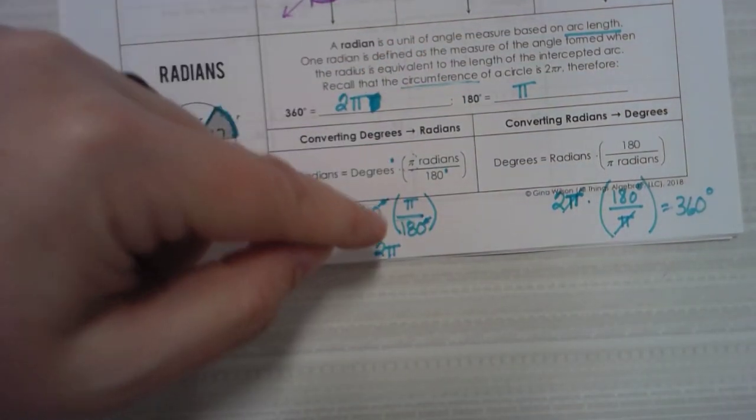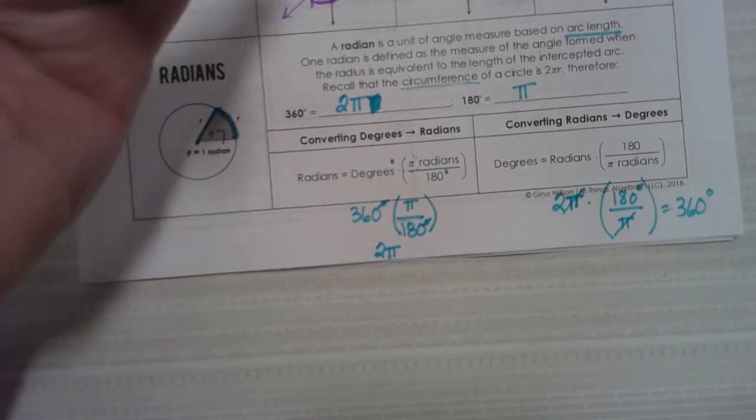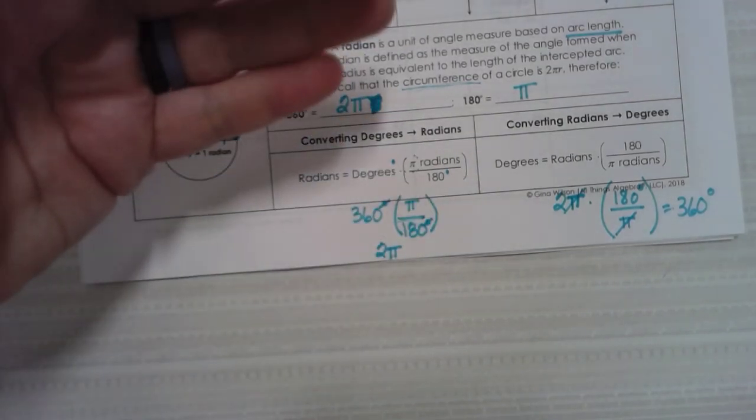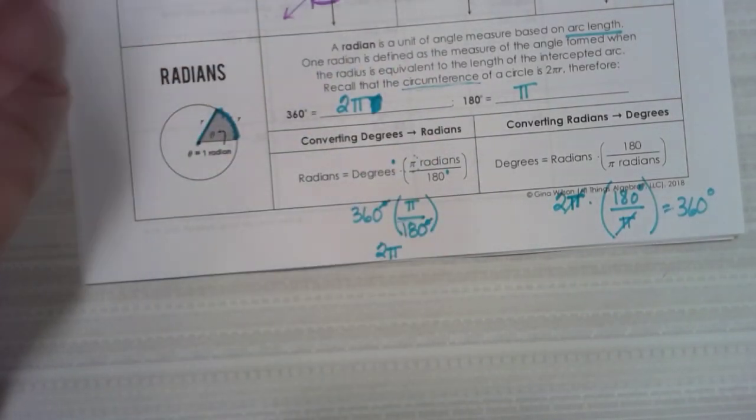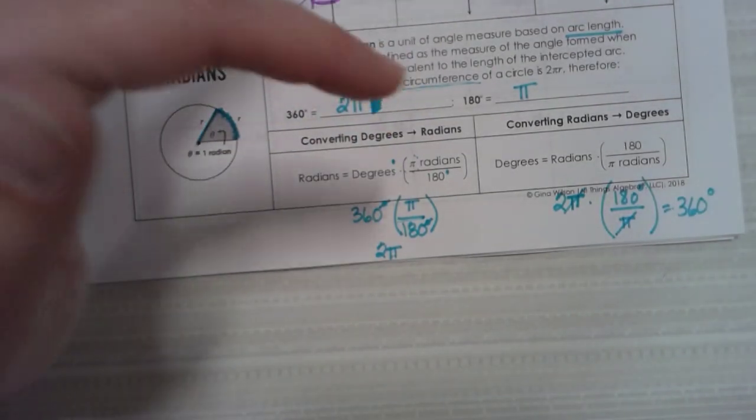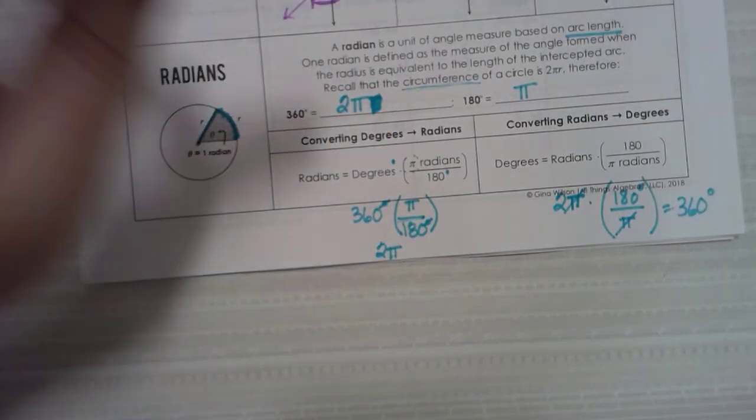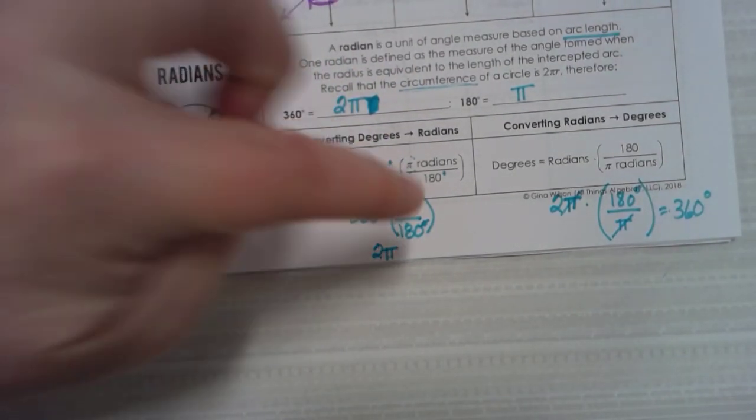Okay? So it's not so much that you're memorizing the formula. You need to memorize it's pi with 180, right? It's either pi over 180 or 180 over pi. You need to know that part, okay? Then, do you want to put pi into your answer or do you want to take it out? That's really the question that you need to ask yourself, okay?